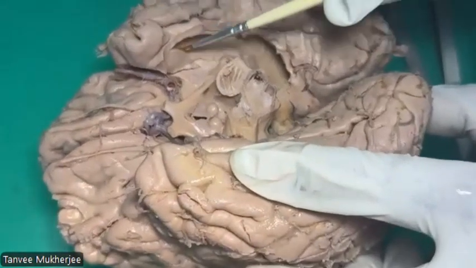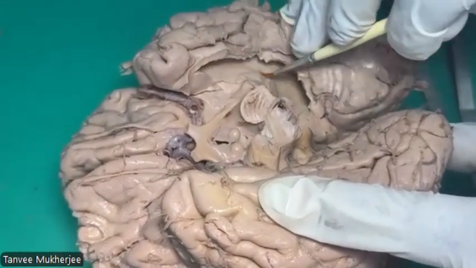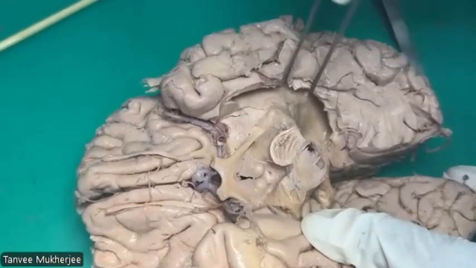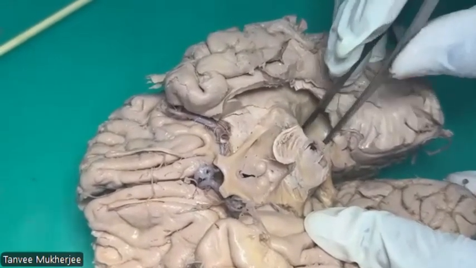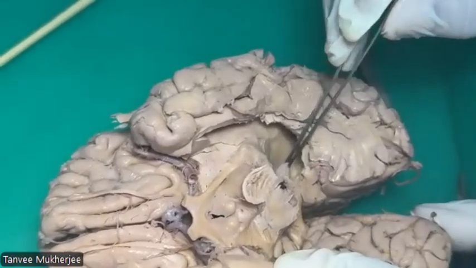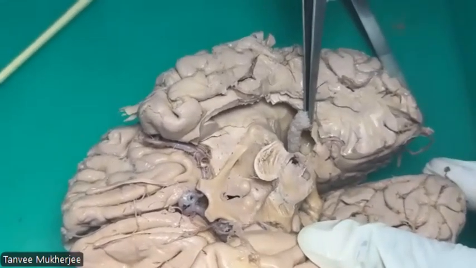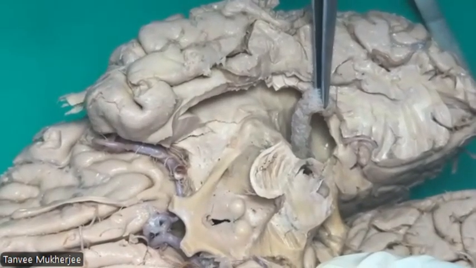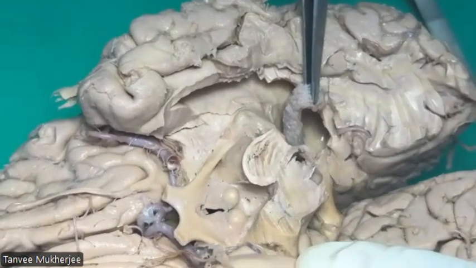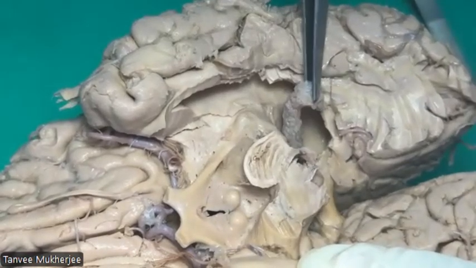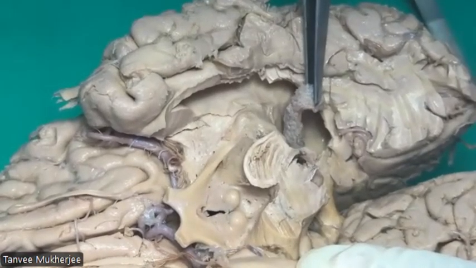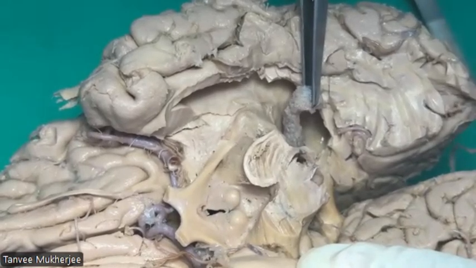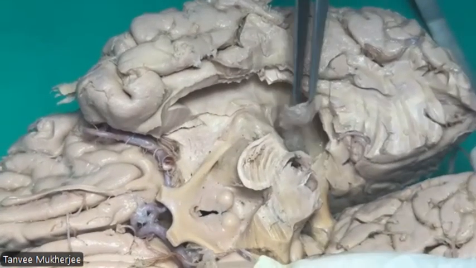Also, you can see a cavity present over here. This is the lateral ventricle. Inside the lateral ventricle, we know that CSF is going to be formed with the help of the choroid plexus that you can see over here. This is the choroid plexus. This is the site of formation of the CSF. Choroid plexus is associated with the lateral ventricle. It is associated with the third ventricle. It is associated with the fourth ventricle. When we show you the fourth ventricle, we will show the choroid plexus there as well.